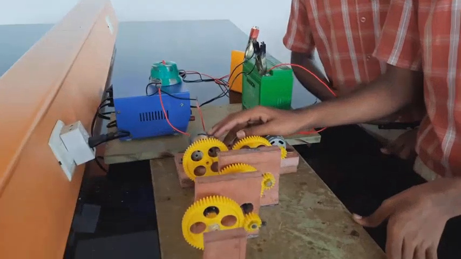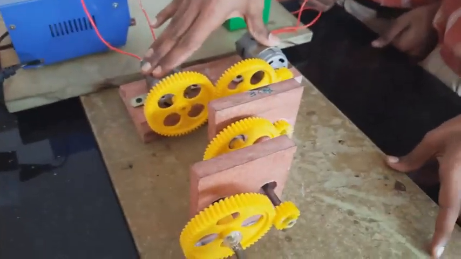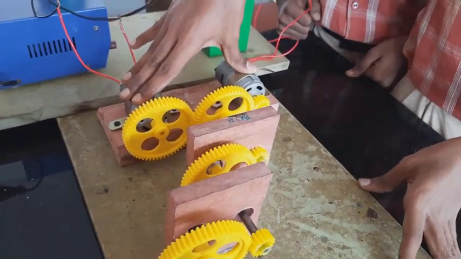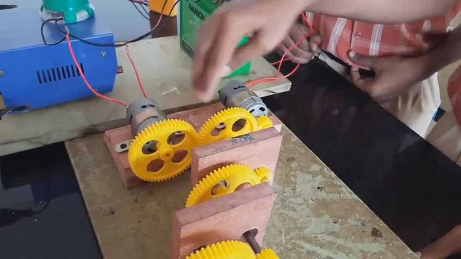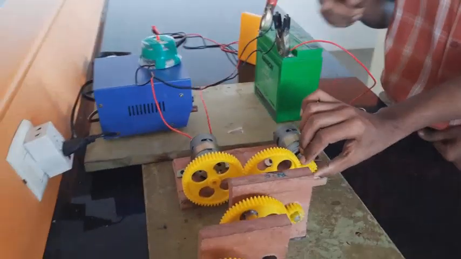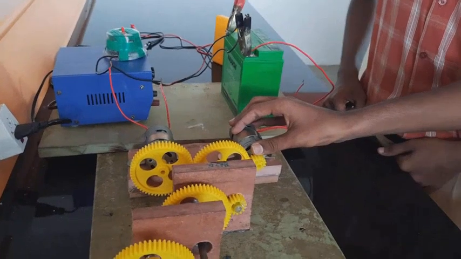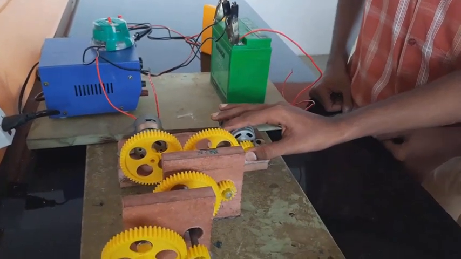According to our topic, we have used two motors. We used the principle of generators and motors here. If this rotor rotates, according to the law of circumference, the rotation will increase. At the same time, we are calculating torque here.